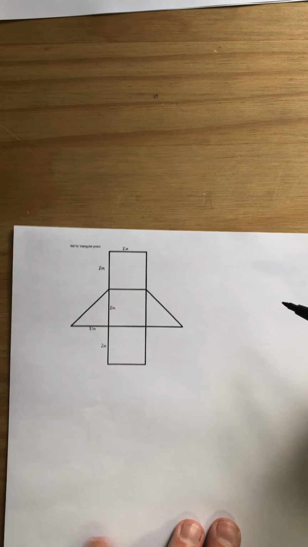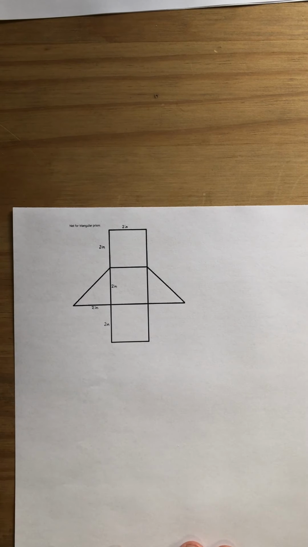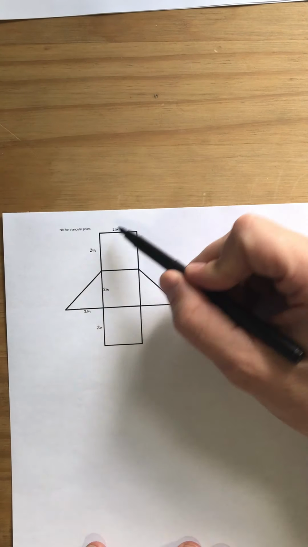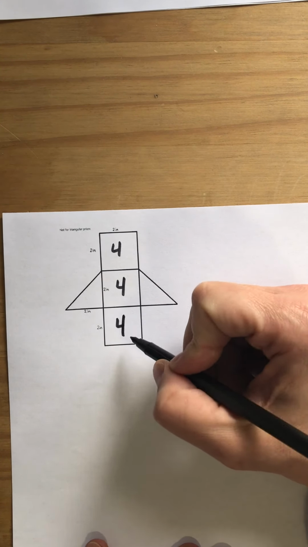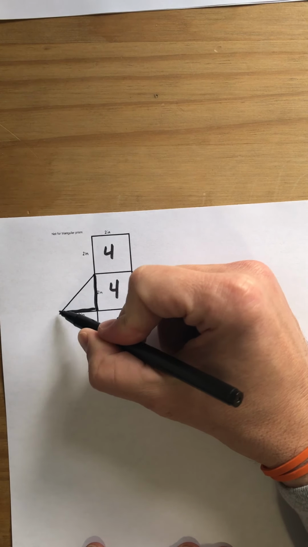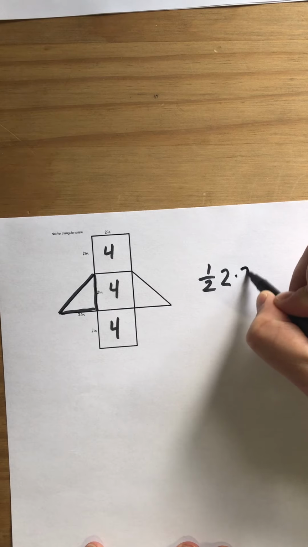We spent all that time on that previous lesson talking about those lateral faces being rectangles rather than just saying, oh, it's pointy or not pointy. That helps us to create that net. So clearly 2 by 2, that's going to have an area of 4, an area of 4, an area of 4. But this triangle here, I'm going to use my formula 1/2 times 2 times 2.